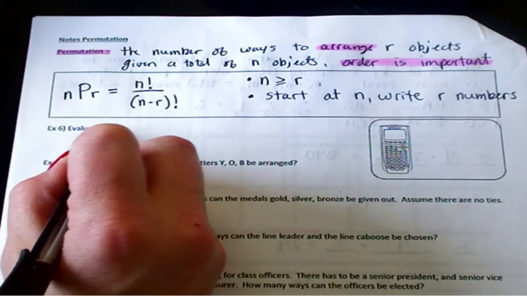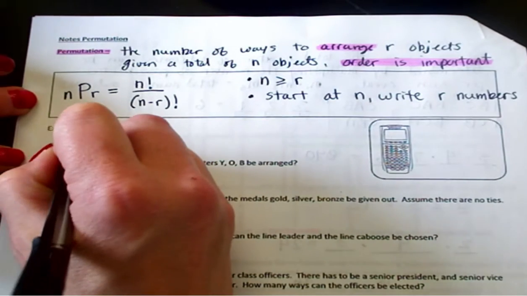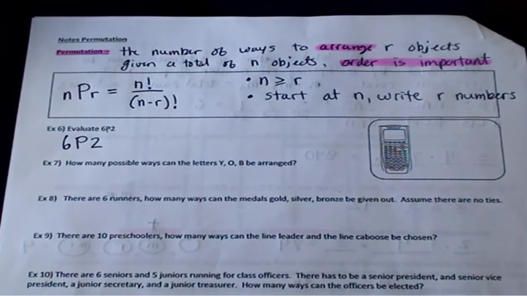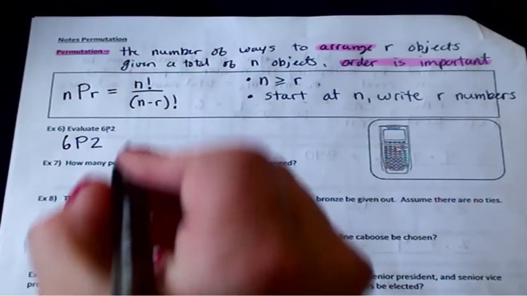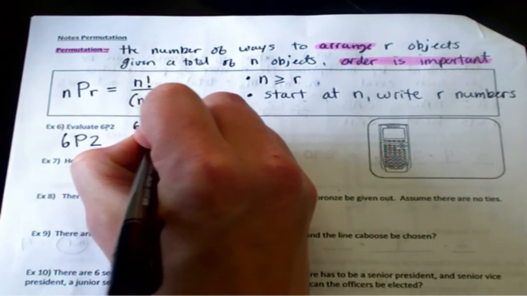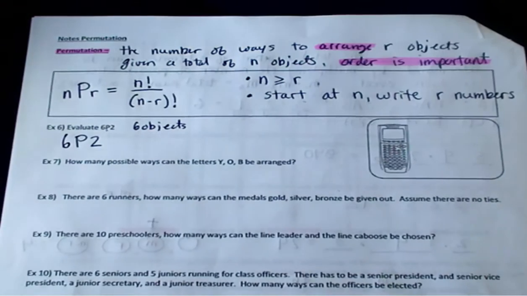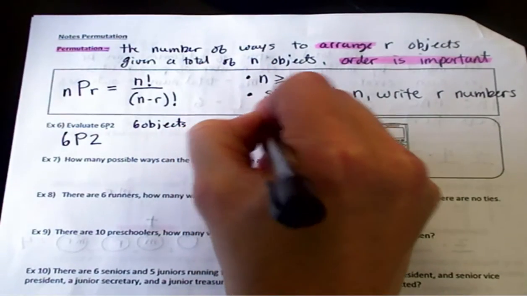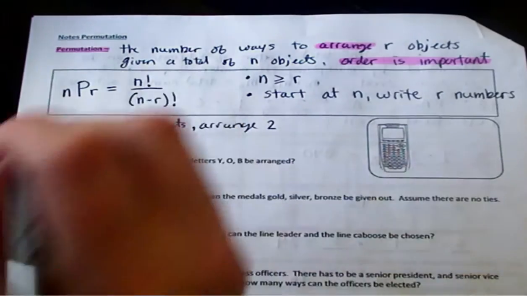Evaluate 6P2. Okay, 6P2. That's 6 objects. Arrange 2 of them. I have a group of 6 items, and I would only like to arrange 2 of them. Okay, so let's follow our formula.